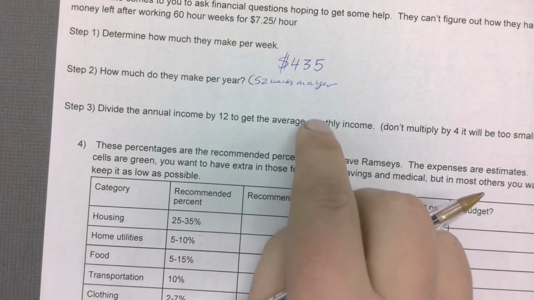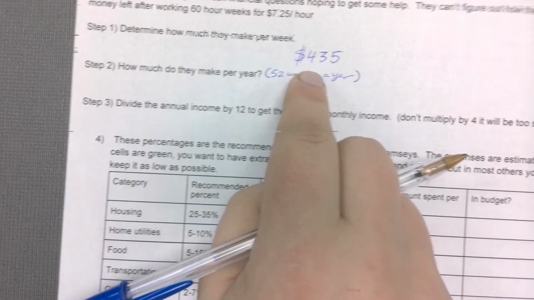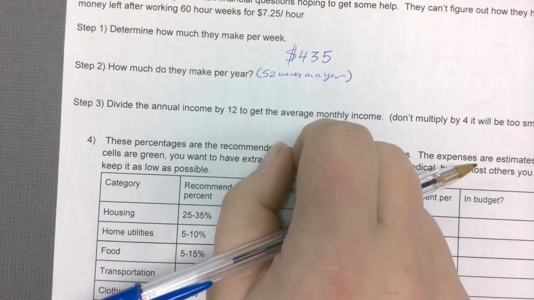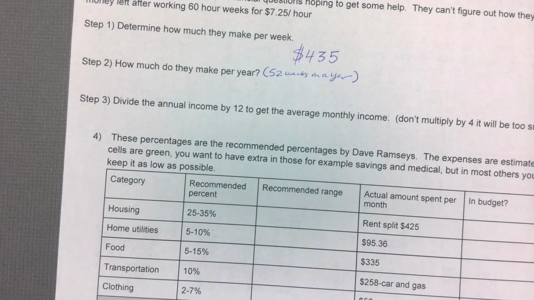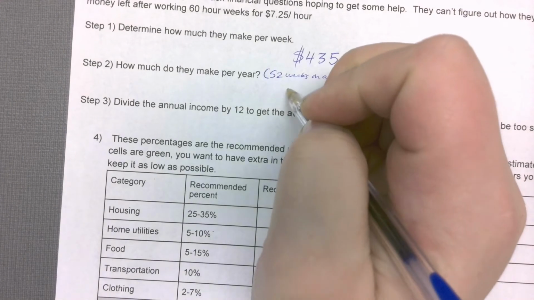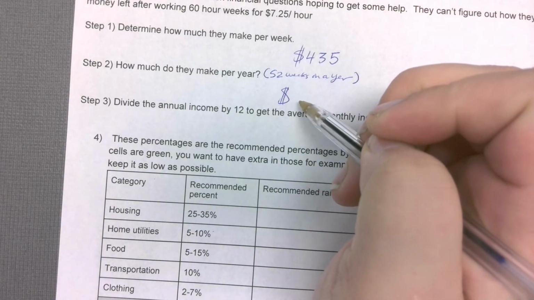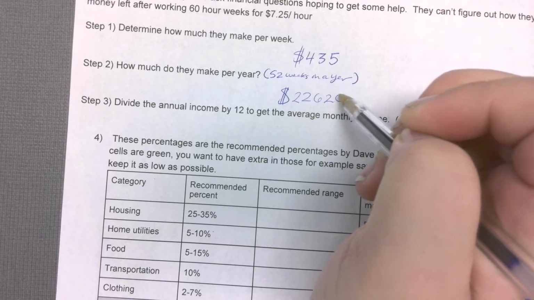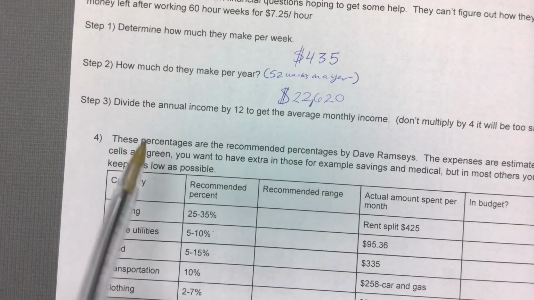Okay, how much do they make in a year? Add, subtract, multiply, or divide with the 52. If I make $4.25 a week and there's 52 weeks, how many times am I getting paid? 52 times. So go ahead and multiply it. Tell me what you guys get for their annual salary. 22,620.